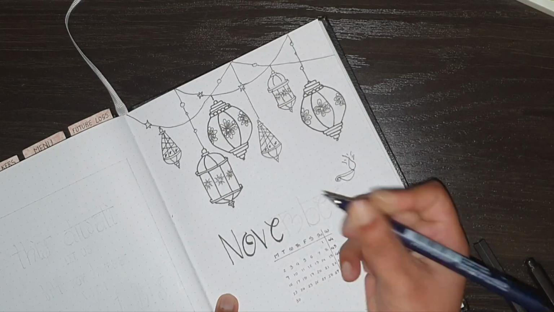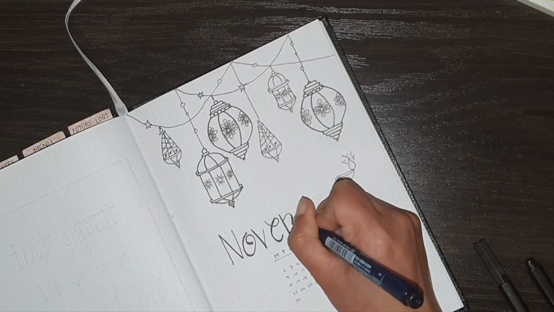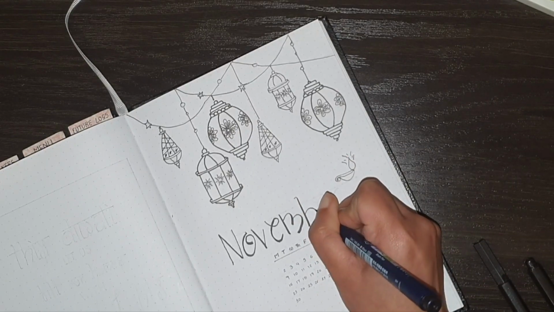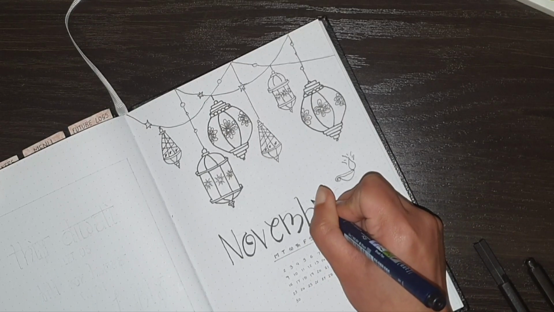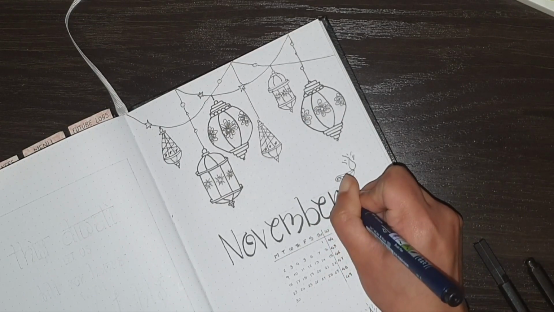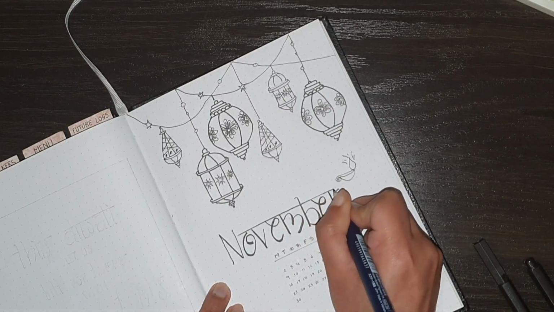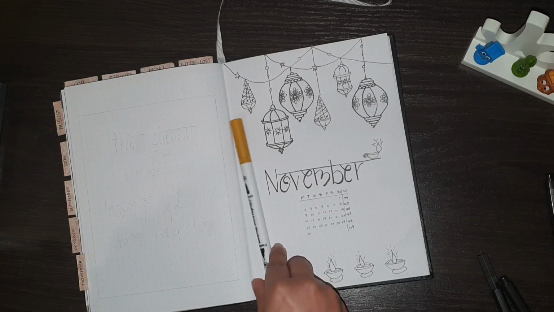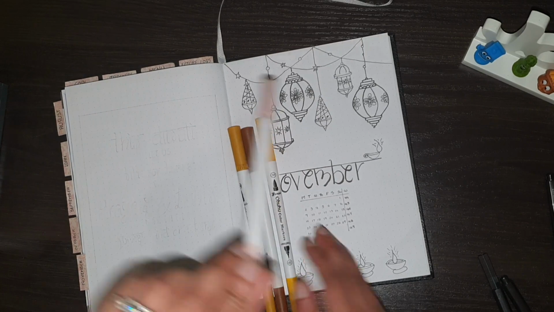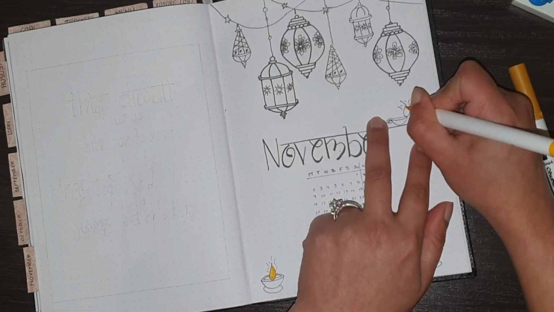Here I'm writing November in a bit different font. I'm not really sure what it is called, but when I was surfing the internet to get some inspiration, I came across this font and I knew I had to use it. I personally feel it has an Indian touch to it. Now I just go ahead and color everything.